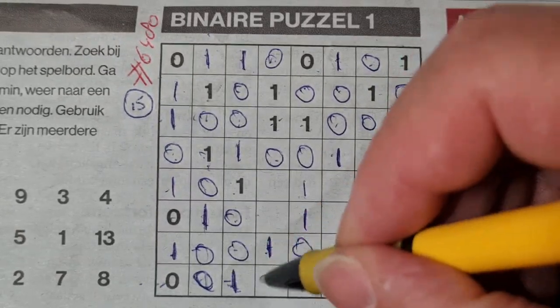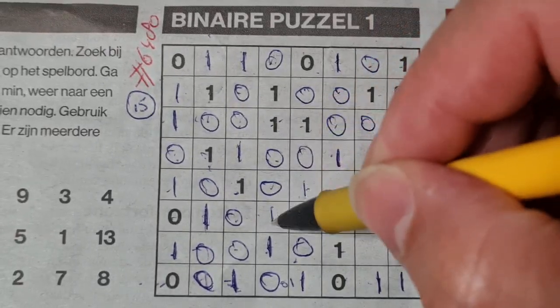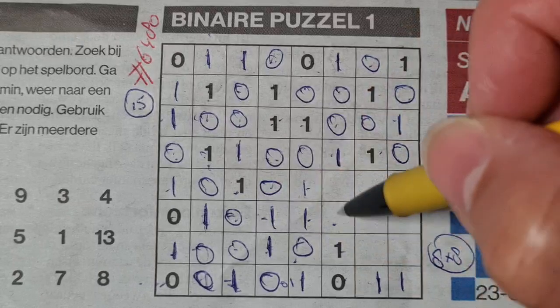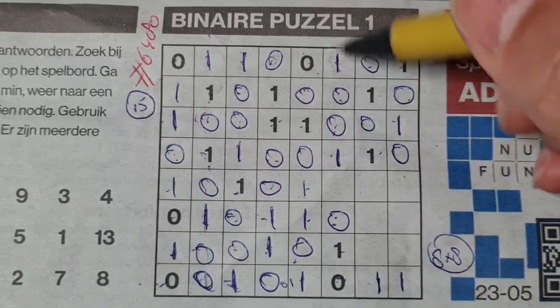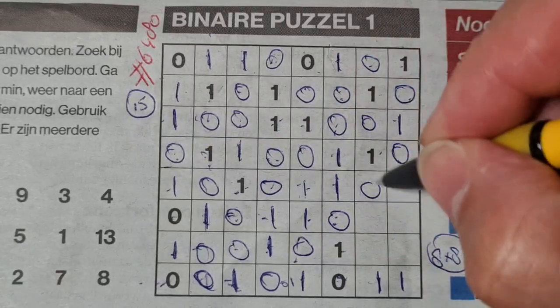And between two ones comes an O. Between two ones comes an O. Double O, here one, there one. Double one, here no, there no. 1, 2, 3, 4 O's, so the rest are ones. 1, 2, 3, 4 ones, so the rest are O's.